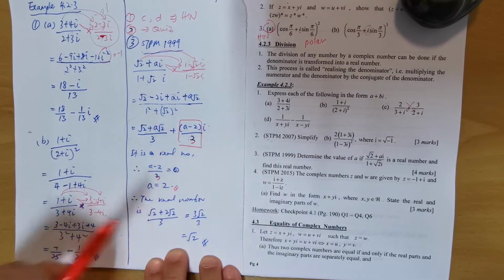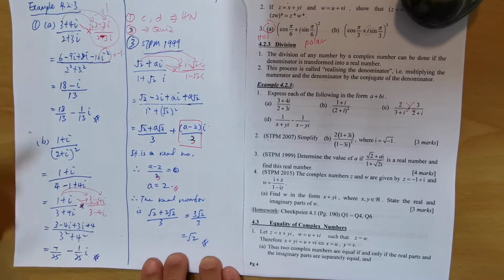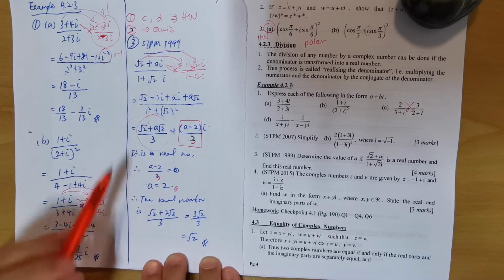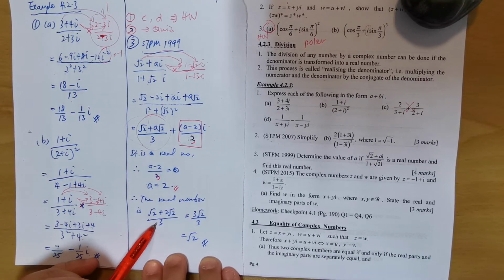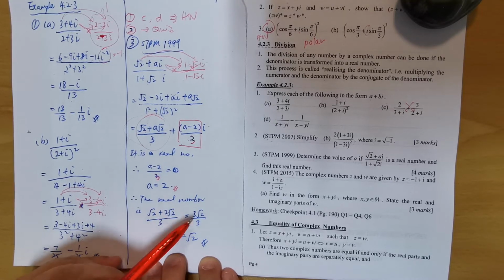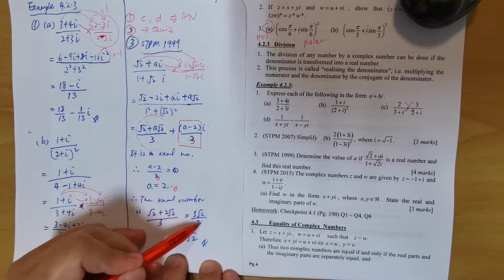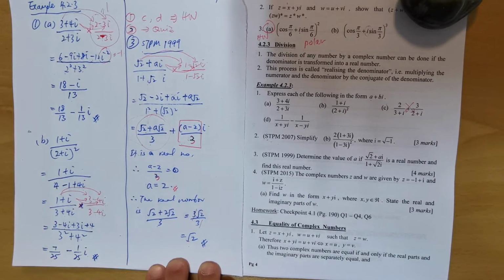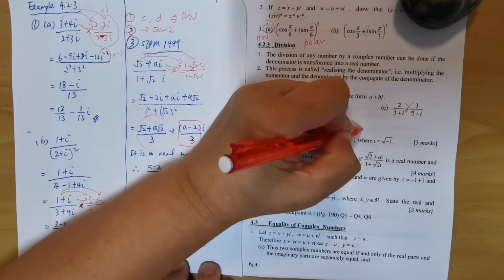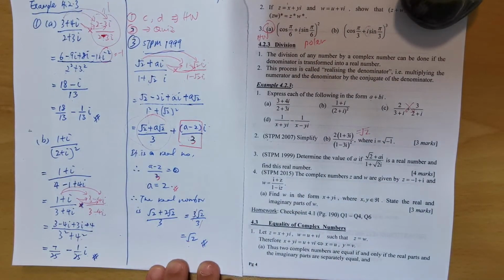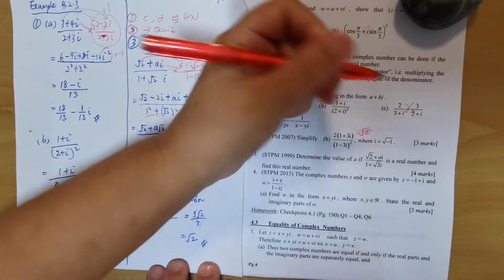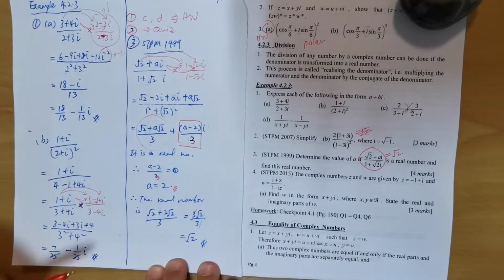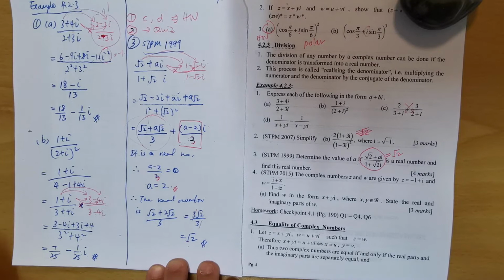Find the value of a. So a equals 2. And what is this real number? Substitute a equals 2 into this real number. So 1 times 2 plus 2 times 2 is 3 times 2 over 3. Simplify, so this whole thing is actually equal to square root 2. So a question like this gives you 4 marks.